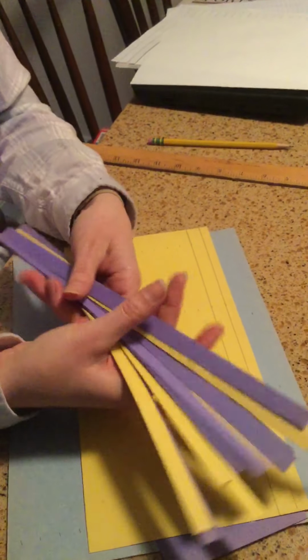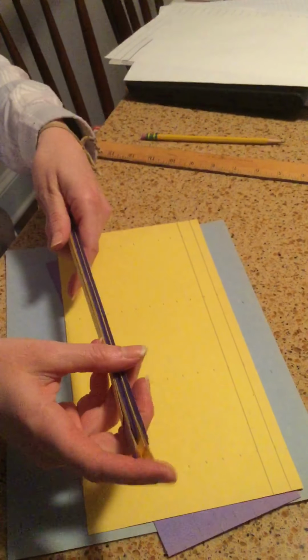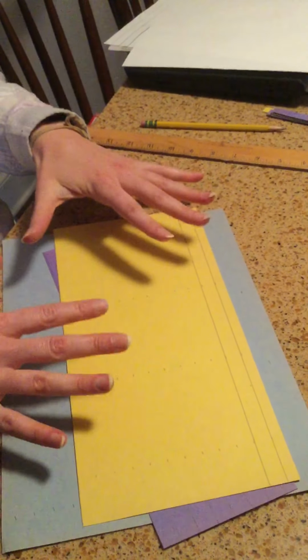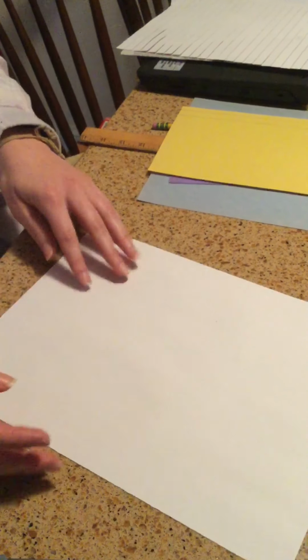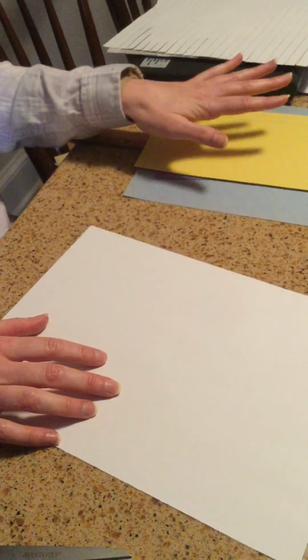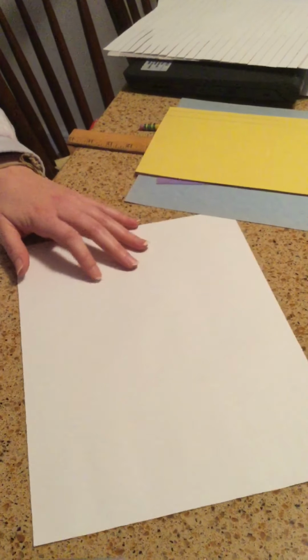Okay, but once you have cut your strips, we're going to need to create our base that we're going to be weaving on. So I'm going to swap out. I'm going to be utilizing just white paper. Again, it's going to be helpful for you with my demo as I'm working to use this color so that you can see the colors, but you don't have to use white paper. You can use whatever color you'd like.